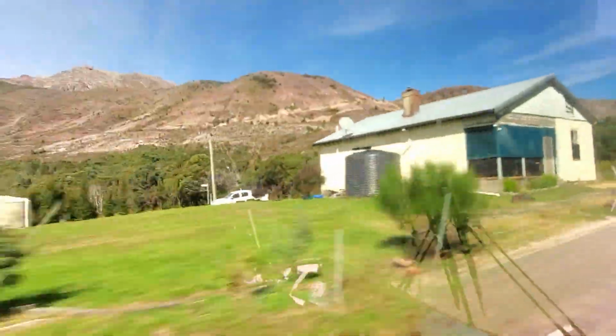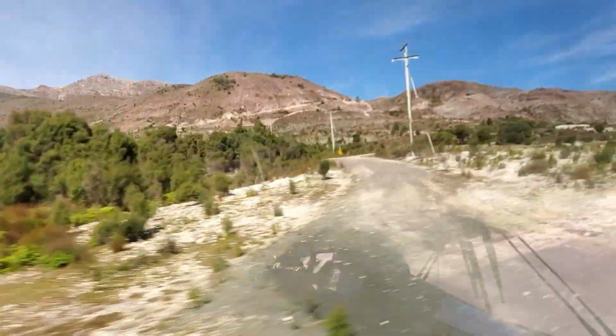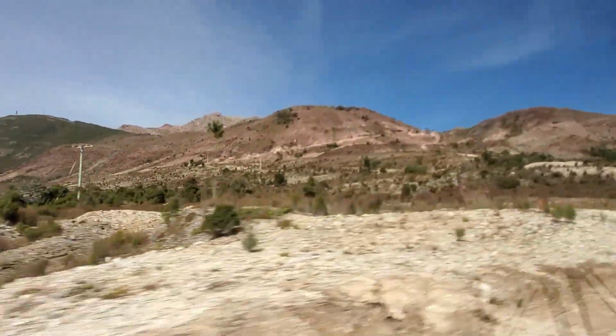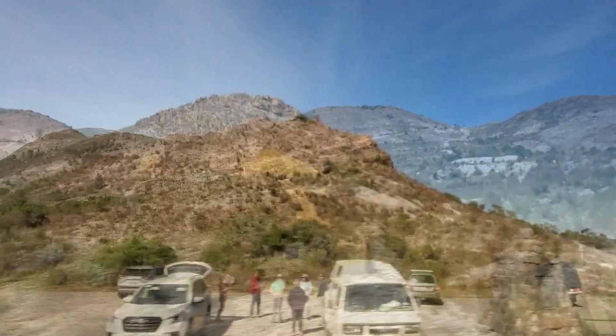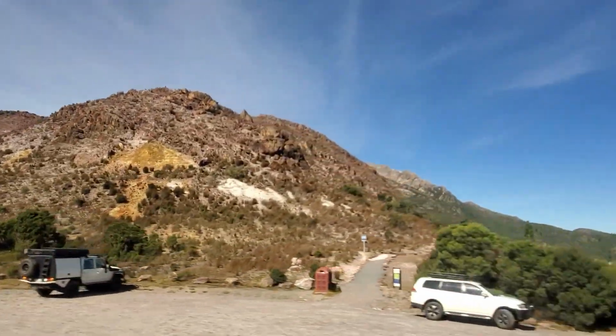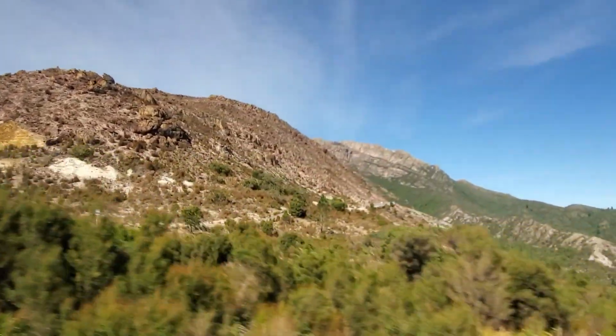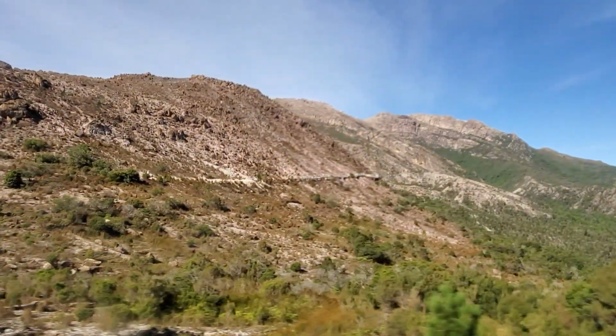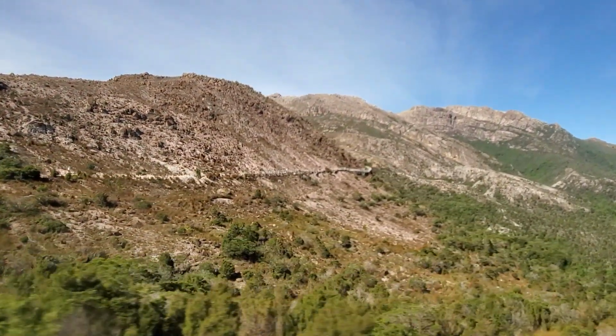So we get to Gormanston. There's only about 30 people living in Gormanston, but it's the first settlement we've had for quite a while, going through a lot of wilderness area. We get to the top of the range and there is a car park there where people can park and go and have a look at the Horsetail Falls, which are quite interesting.